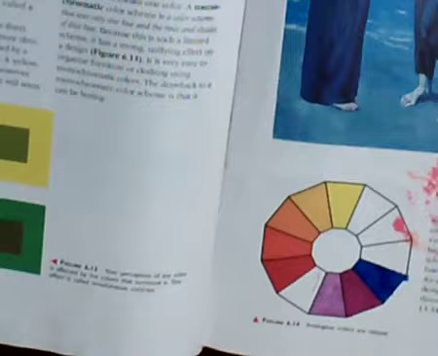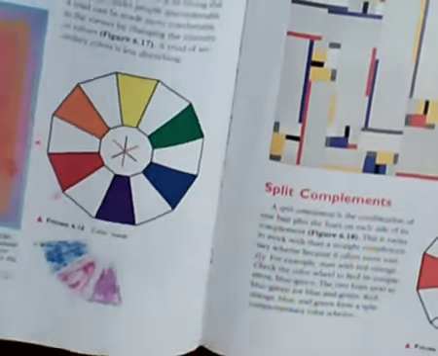We haven't really talked about warm and cool colors. I'm guessing that a lot of you have learned that already in school. Anybody?